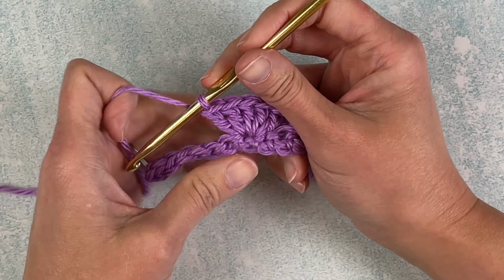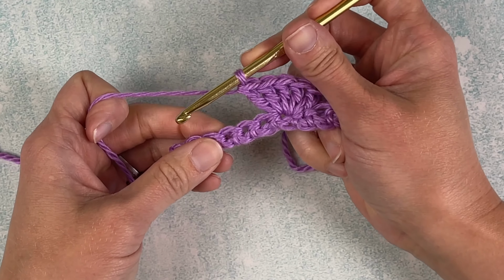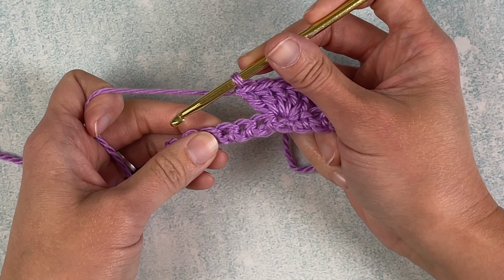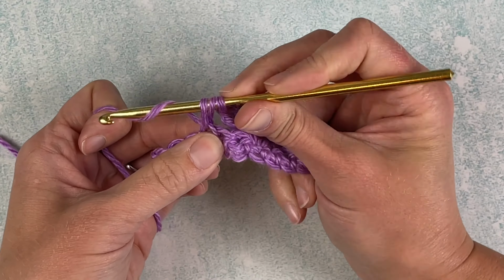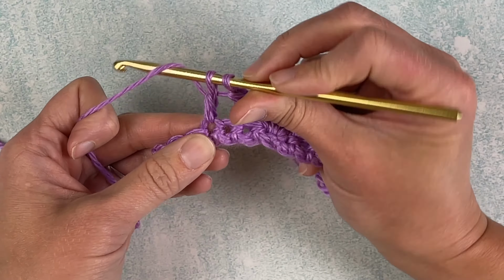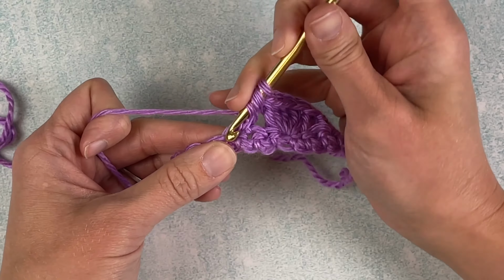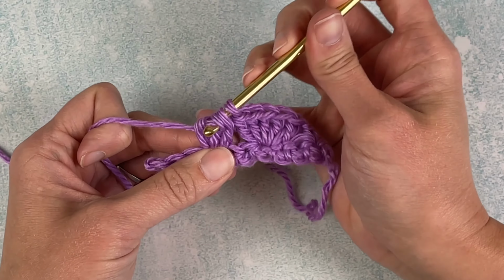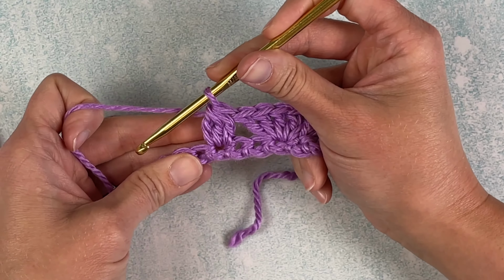But a pattern will specify what it wants you to do in one pattern. Maybe make a 3 half double crochet cluster. So I will make 1, 2, 3. There we go, little cluster right there.